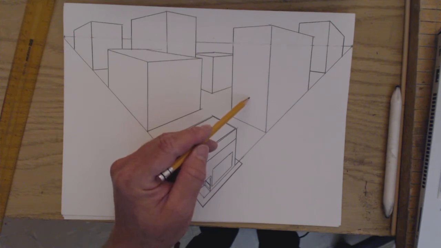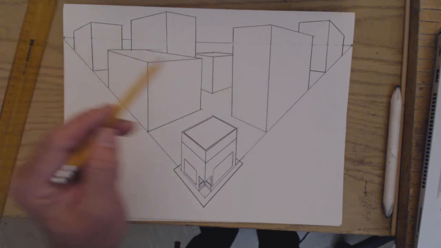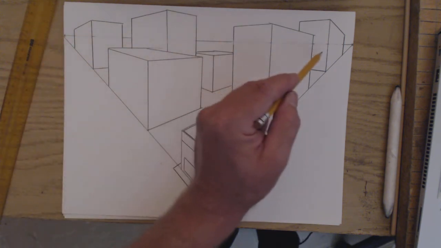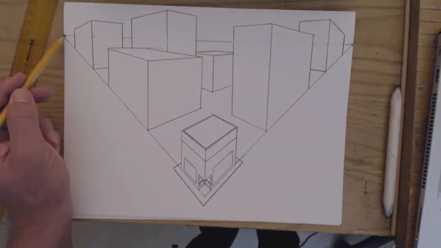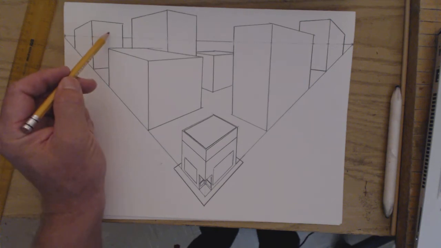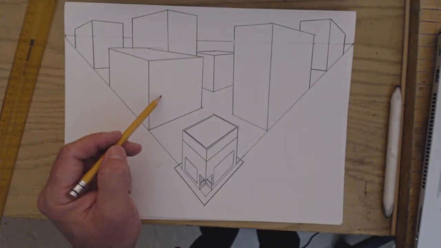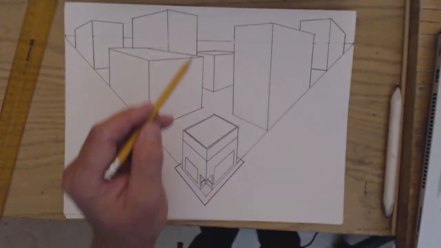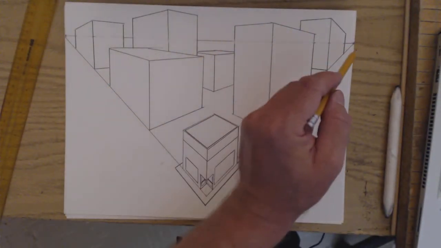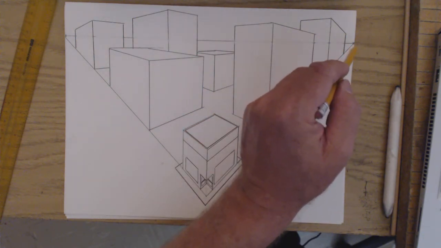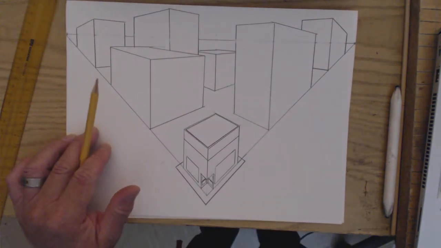Left side of the building, left vanishing point. If it's the right side of the building, it goes to the right vanishing point. Right side of the building, right vanishing point, and so on. Right, right, right. They all go back to here to start with.